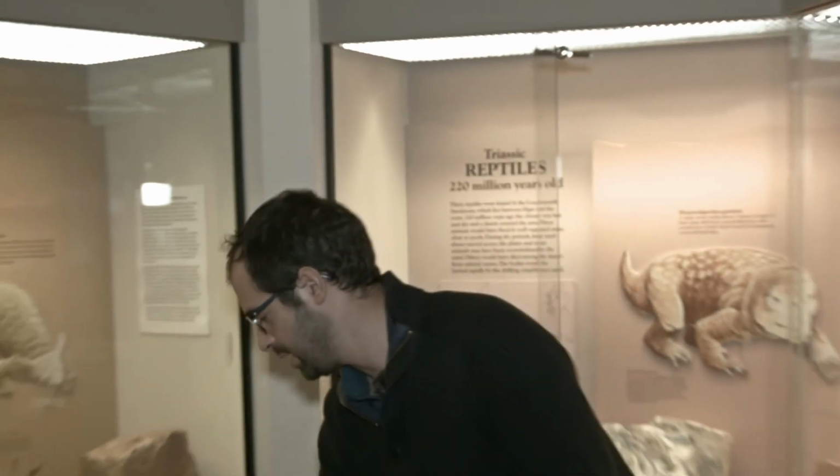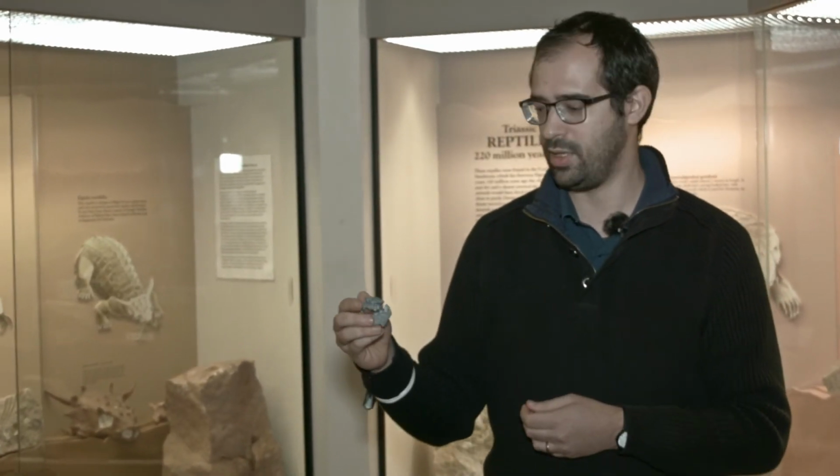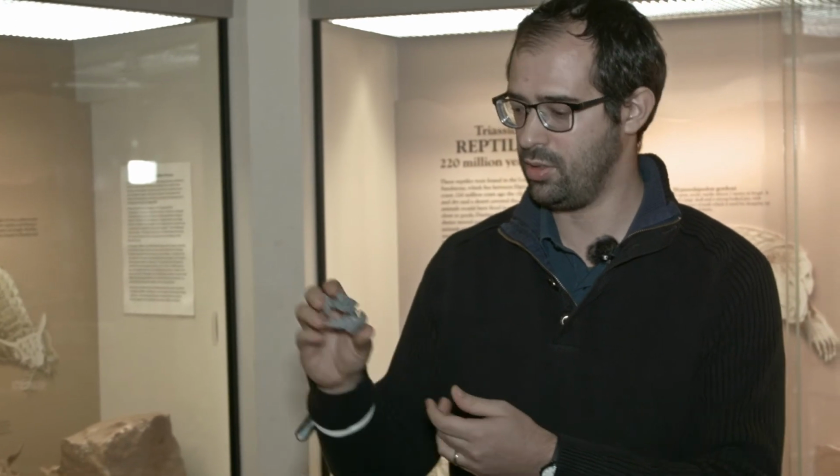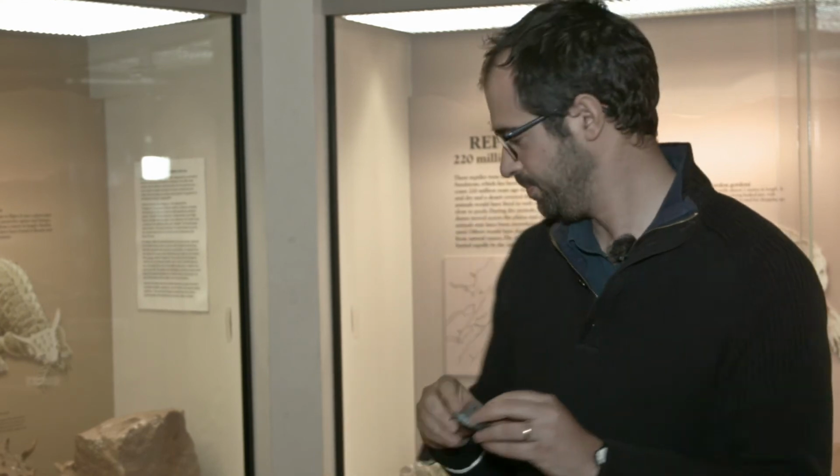This tells us that these animals were probably living together in close vicinity. This is the jaw of a parareptile called Leptopleuron, which was also a smaller lizard-like animal.